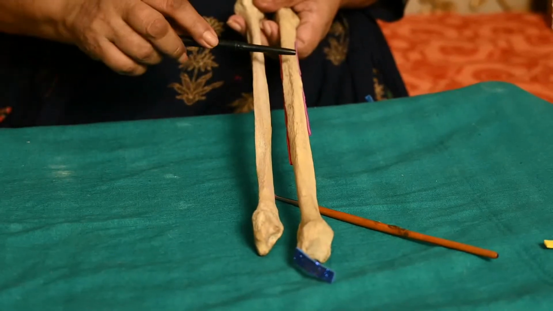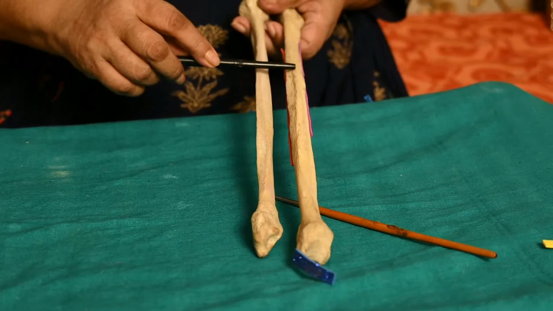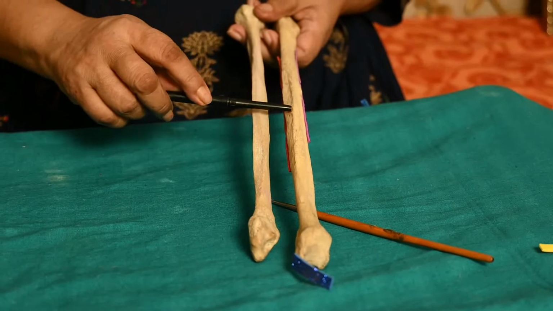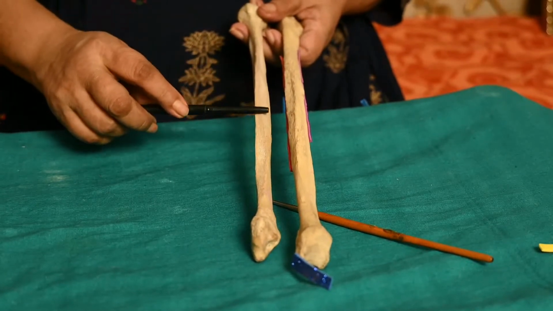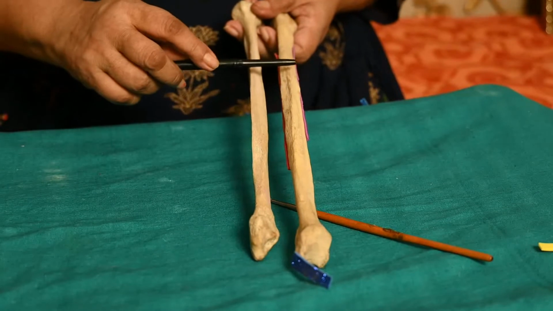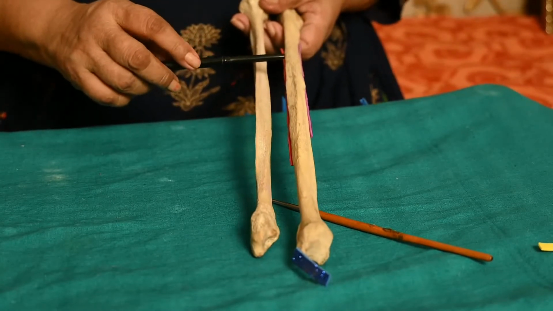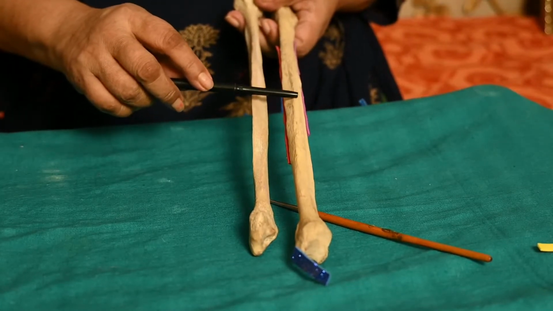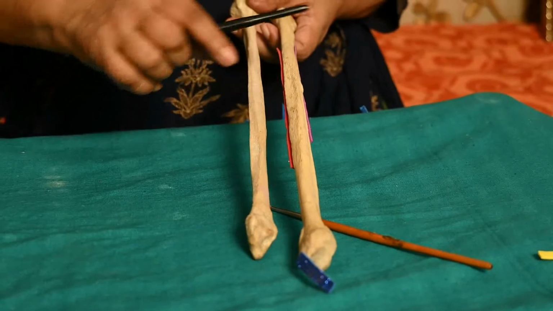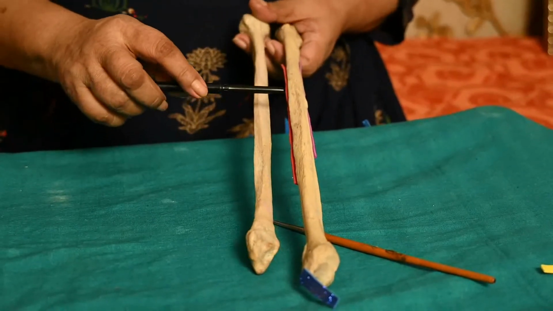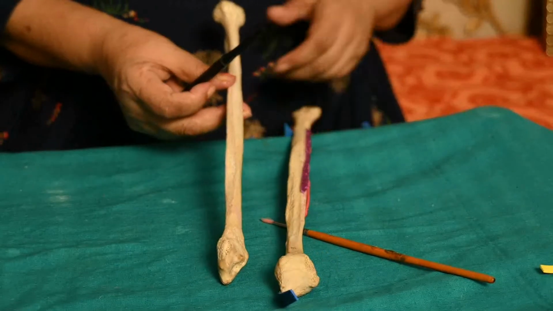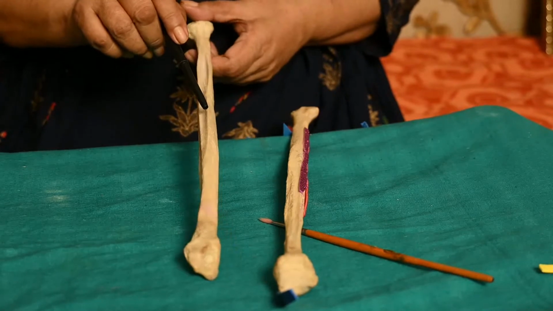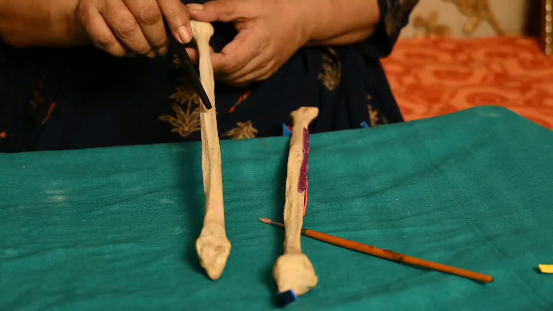Now in this posterior surface you will get a median ridge, and this is known as the median crest. An artery is related to the median crest, that is known as the peroneal artery. In this space it divides into a lateral part and a medial part. This is the medial part, and this is more hollowed out.